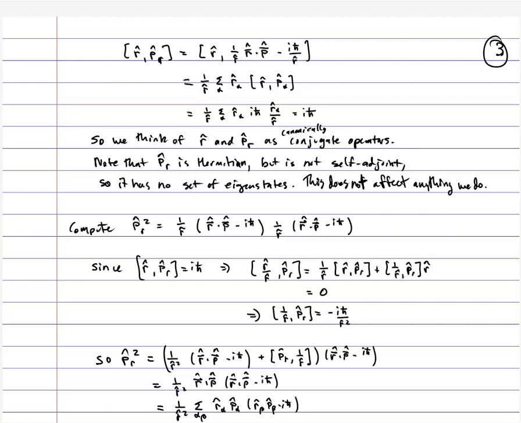So you have to delve into the mathematics of Hilbert space theory to really understand this difference. But it turns out that when I have an operator that acts on kets, the Hermitian conjugate acts on bras. And the set of kets that an operator can act on might not be the same as the set of bras that operator can act on.